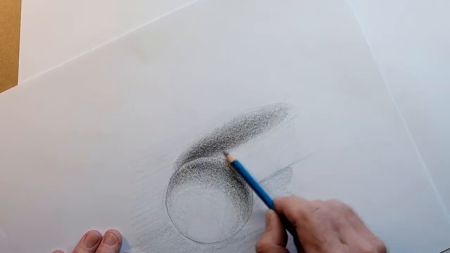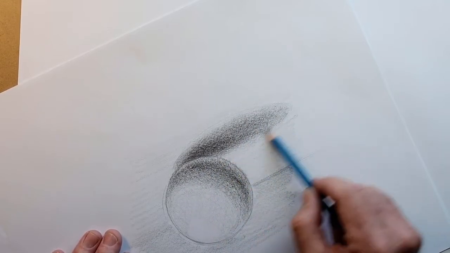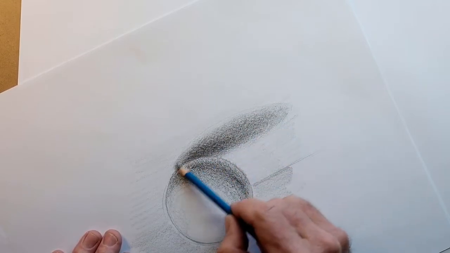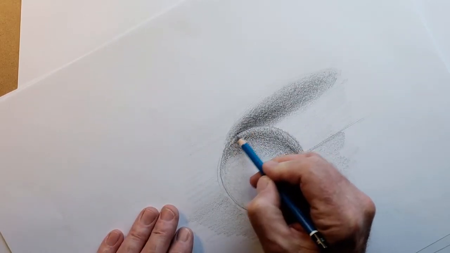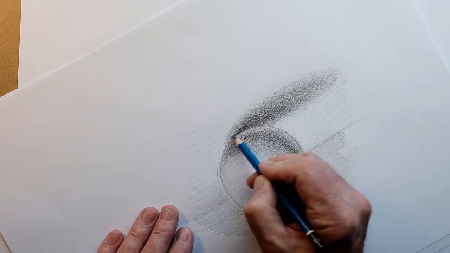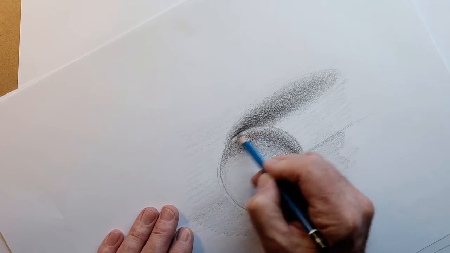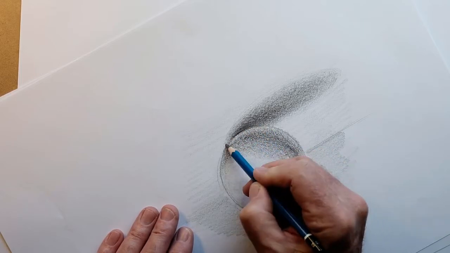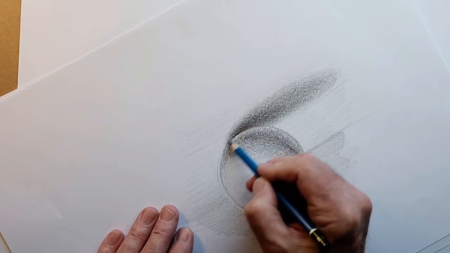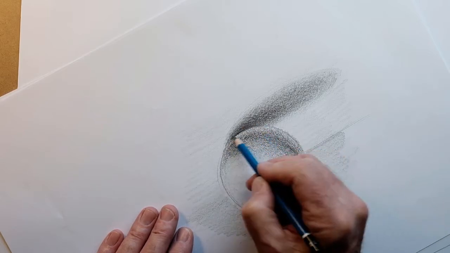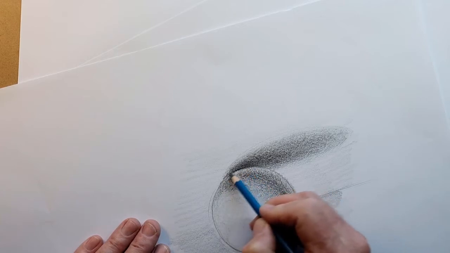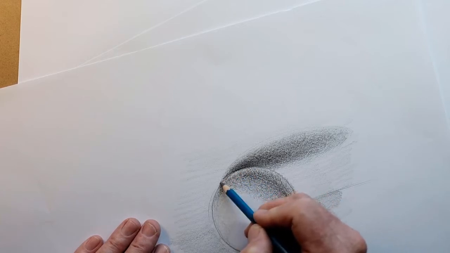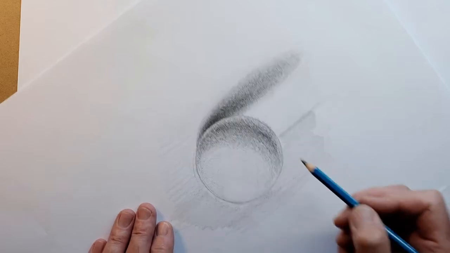And thinking about it fading at the edges, so it's not too hard. And thinking about it being really dark in here. So this might be a value 8 or 9 on a value scale now. And then paying attention to the shape. Okay, good. Not bad.